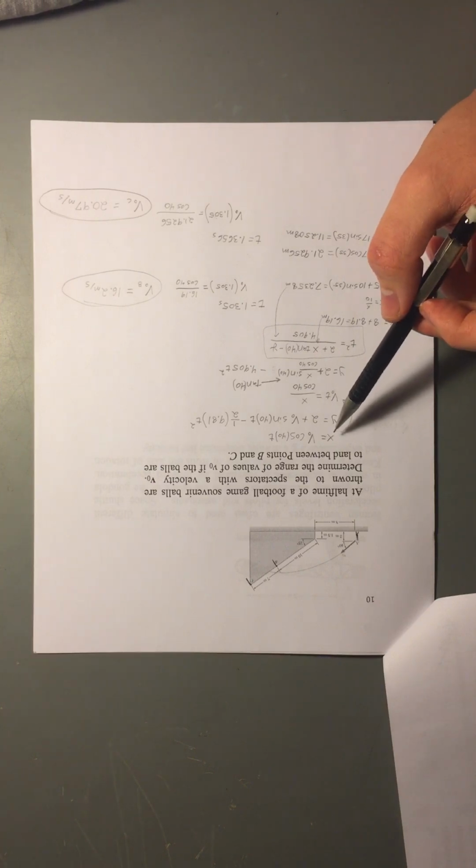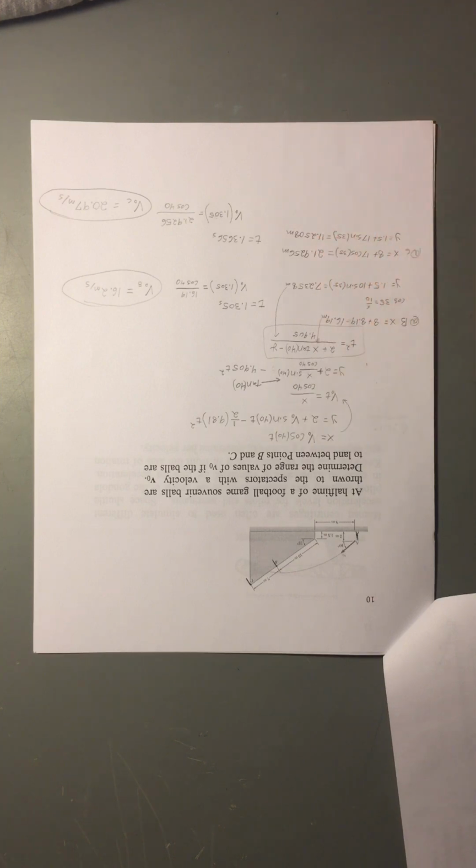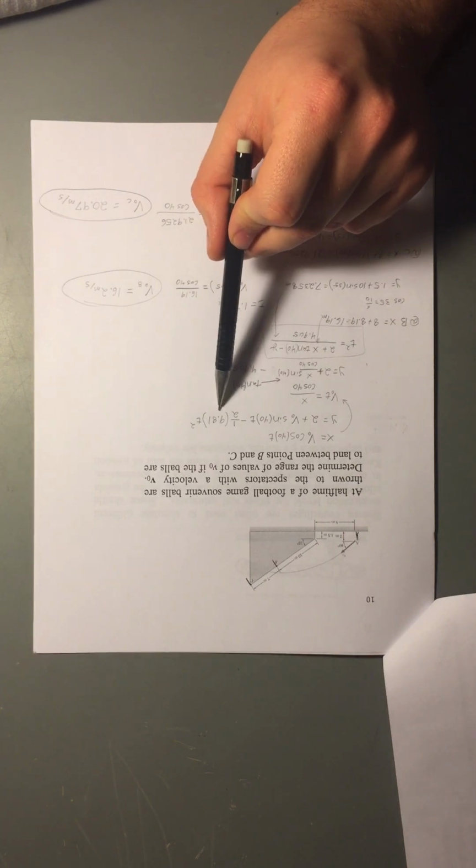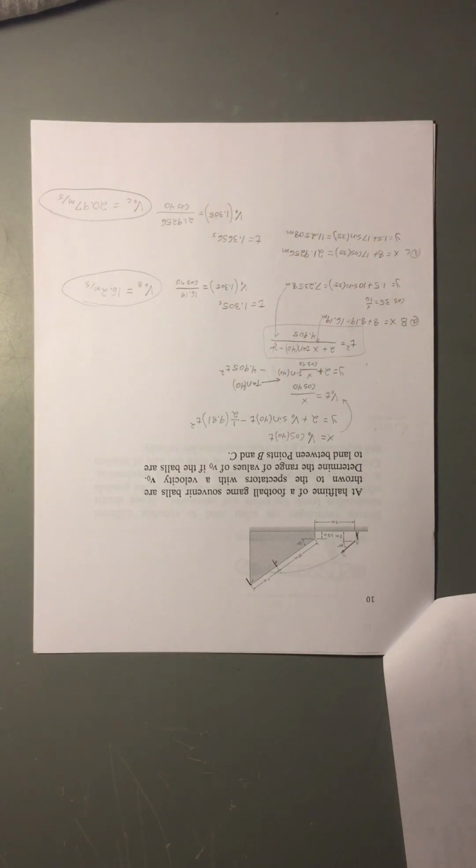And so this here is an equation in the x direction. And because acceleration is 0, a lot of those terms cancel out, and we're just left with this equation here. And then using the same equation in the y direction, things don't cancel out in the y direction because we have gravity as our acceleration of negative 9.81.